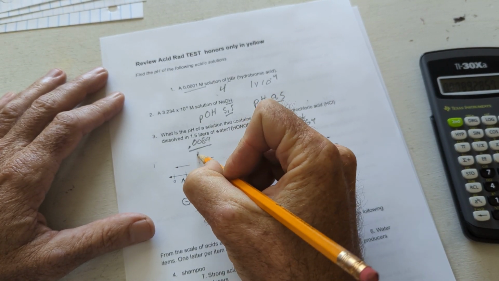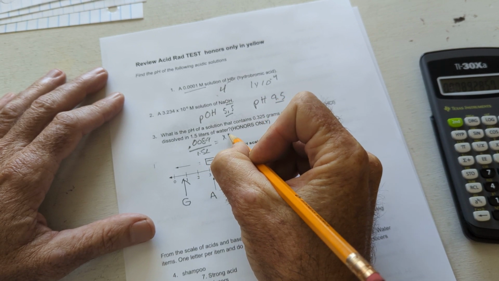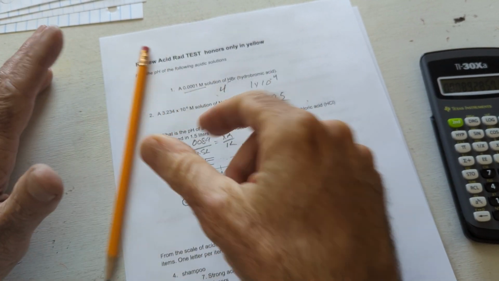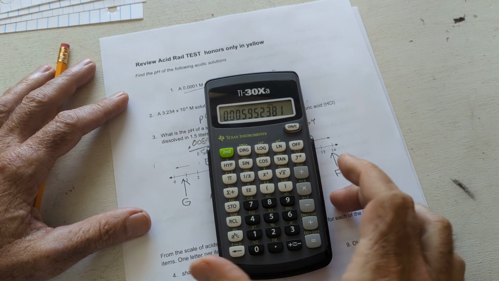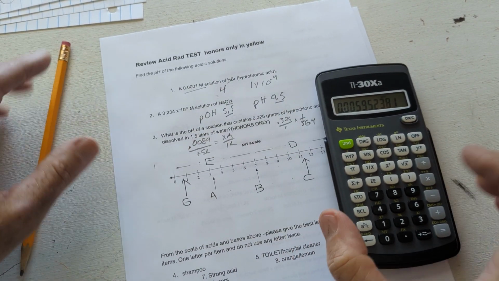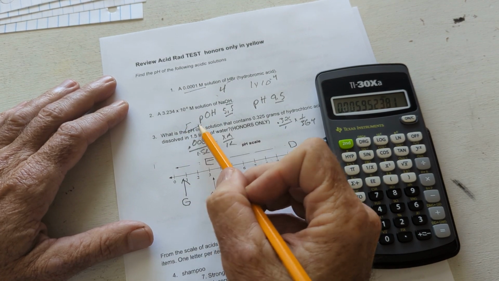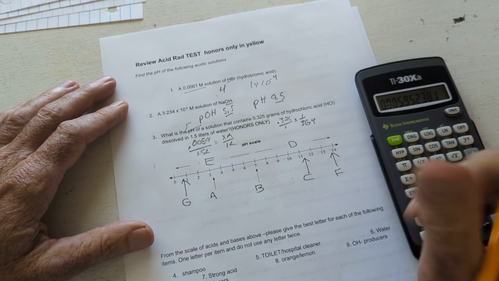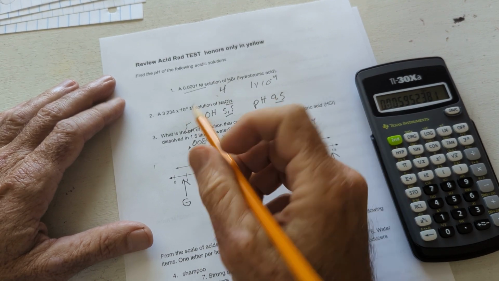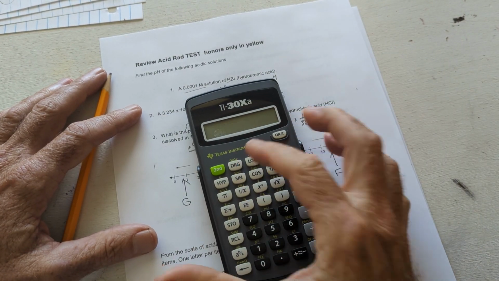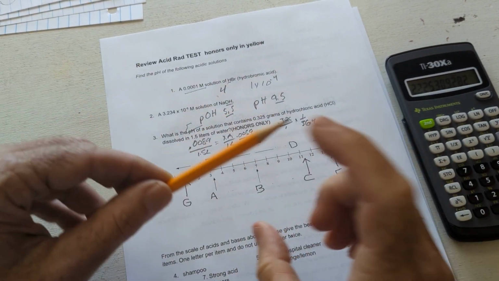0.0089 moles in 1.5 liters of water is how many moles per 1 liter? So I'm going to say divided by 1.5. That's going to give me this number. And now I want to know the pH. The molarity is 0.0059. And now to find the pH, I just hit log negative. The pH is 2.2.